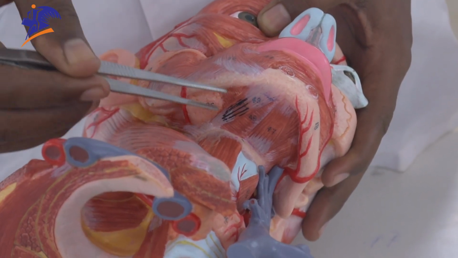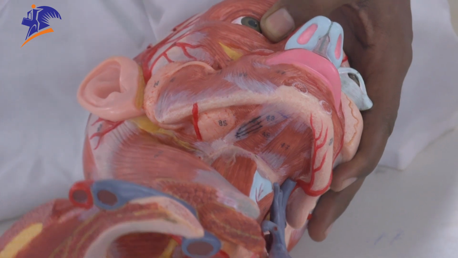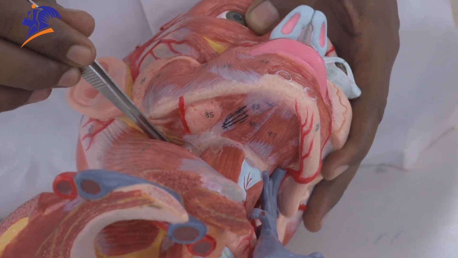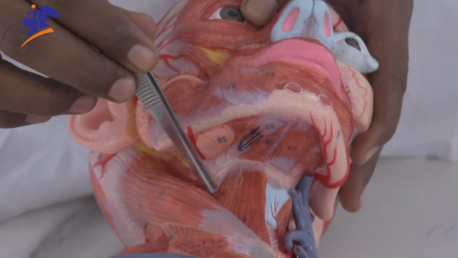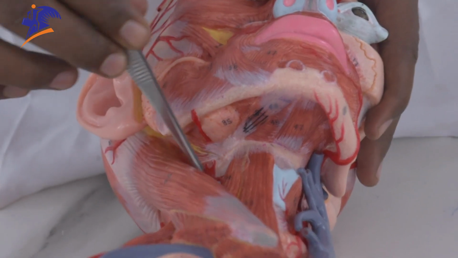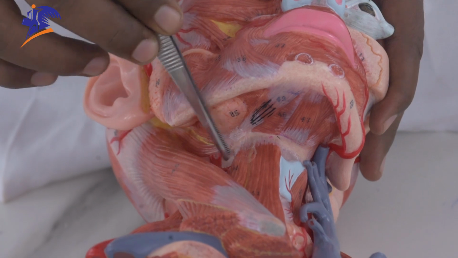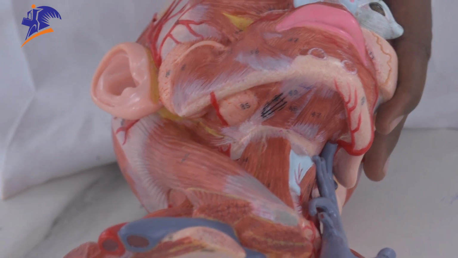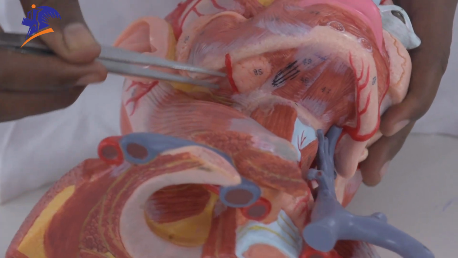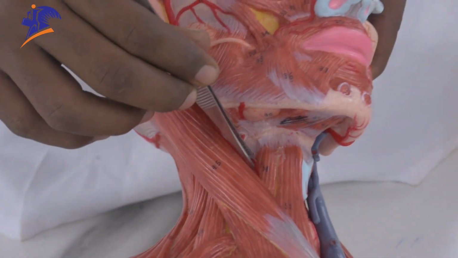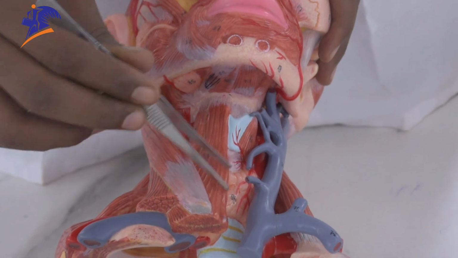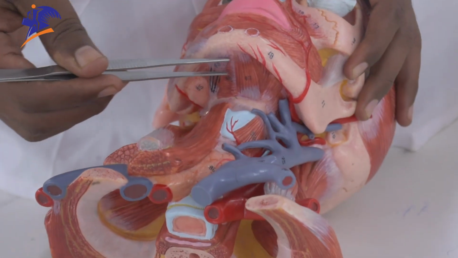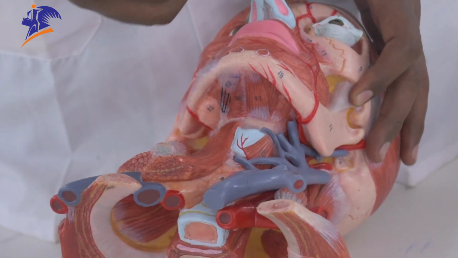Also, by the posterior belly of the digastric and the omohyoid, this is called the vascular or carotid triangle. Again, anteriorly we have the submandibular triangle, vascular triangle, muscular triangle, and submental triangle in the midline.